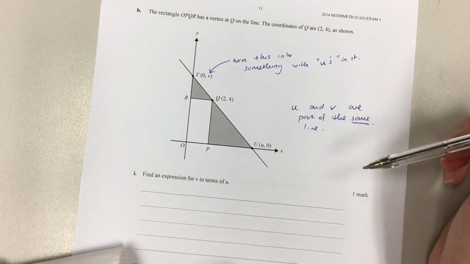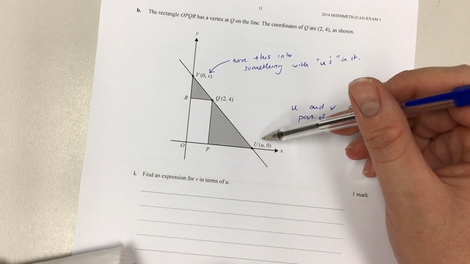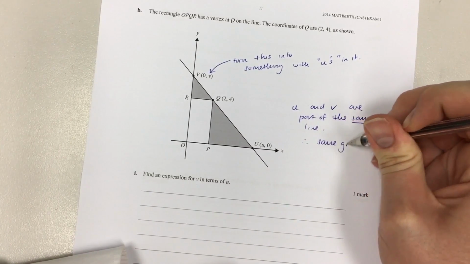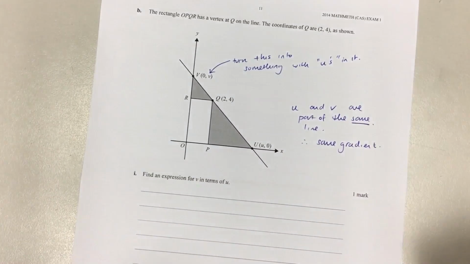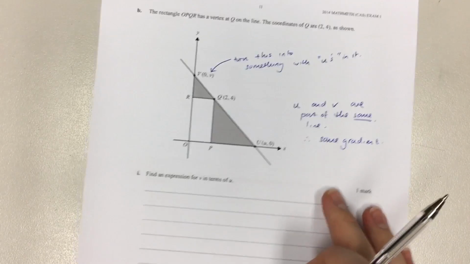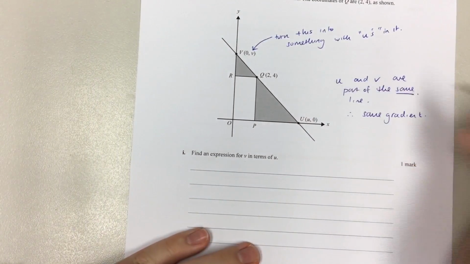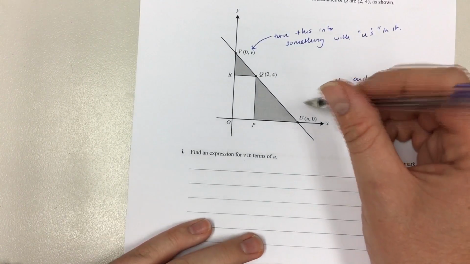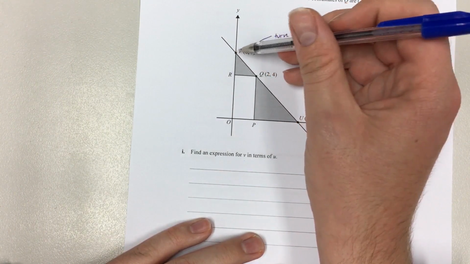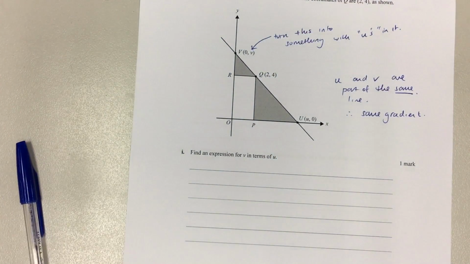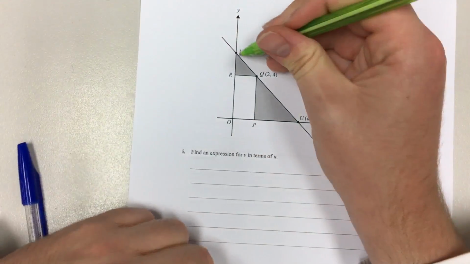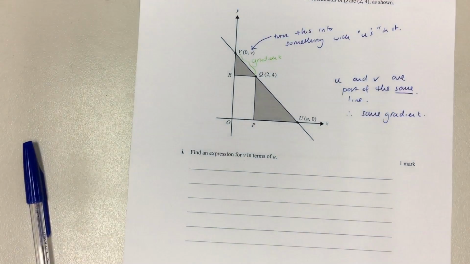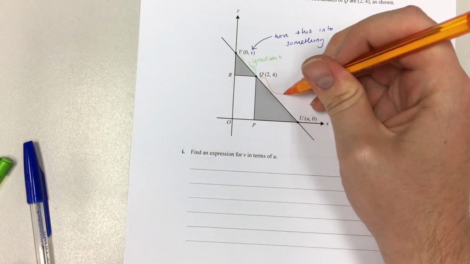They're certainly not the same coordinates, because they're completely different places, but they would have the same gradient. So would you agree, hopefully, that the gradient of that part must be equal to the gradient of this part?